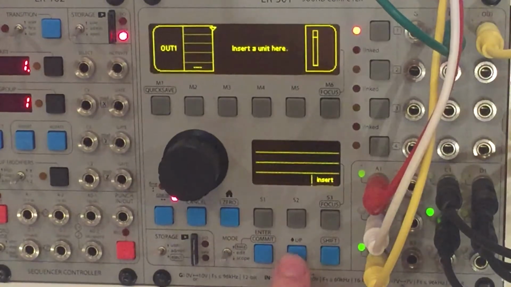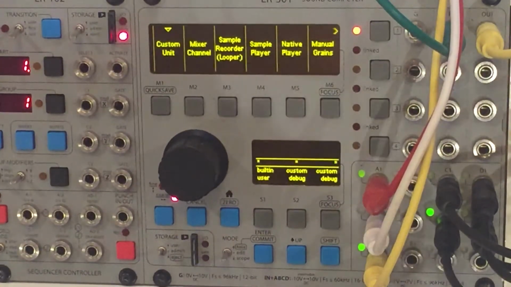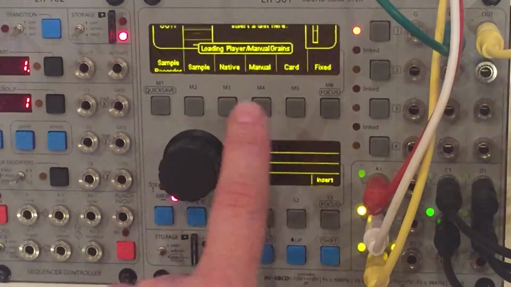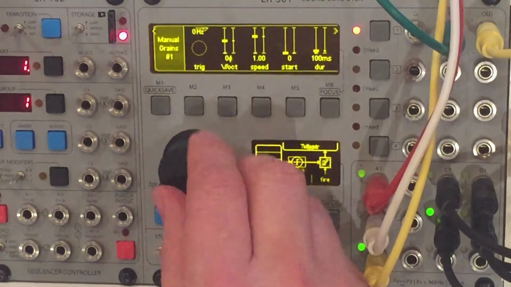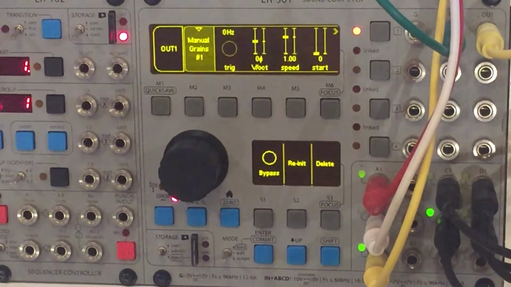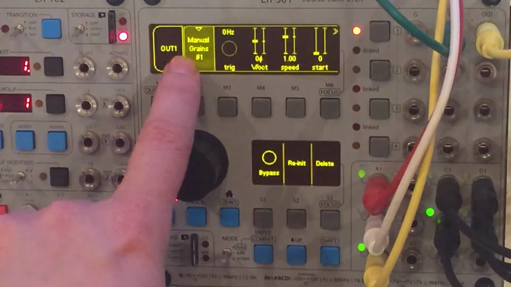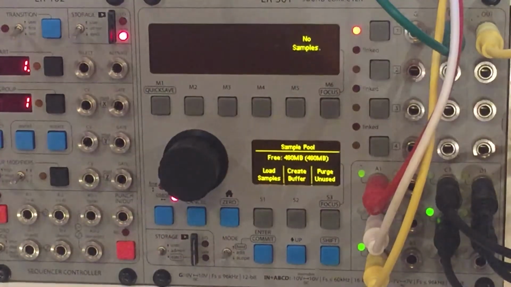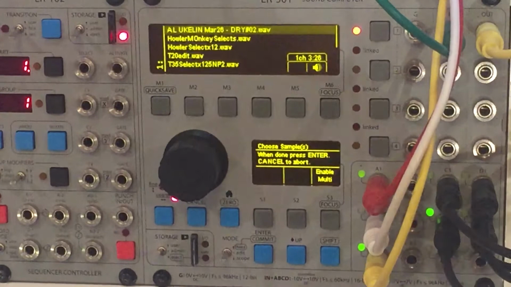But the one that really caught my eye, check this one out here. It's called manual grains. So let's add that in. Just like any of these other sample players, you have to assign a file or a sample buffer to it. So let's go to submenu, and we'll go to assign sample. I'm going to load up that file I just played.